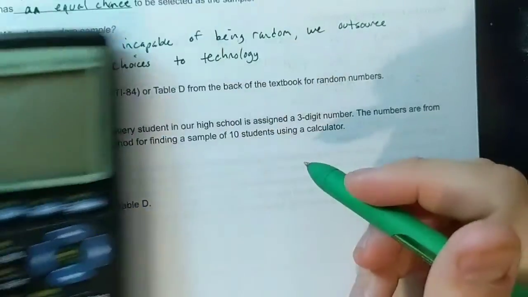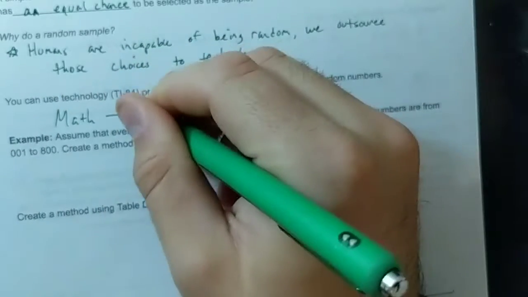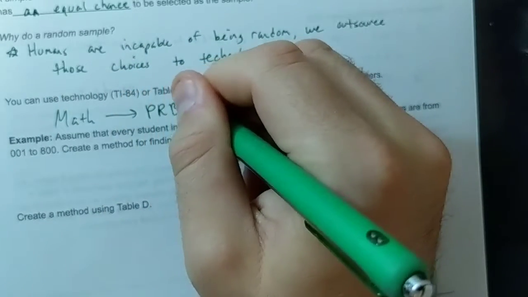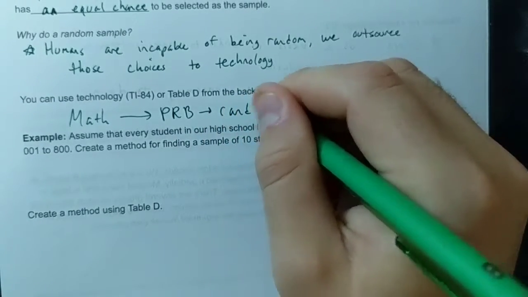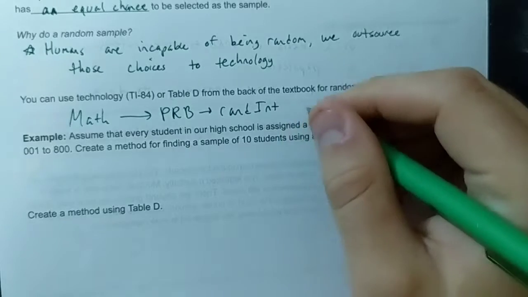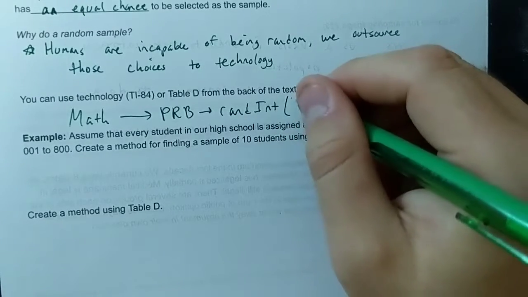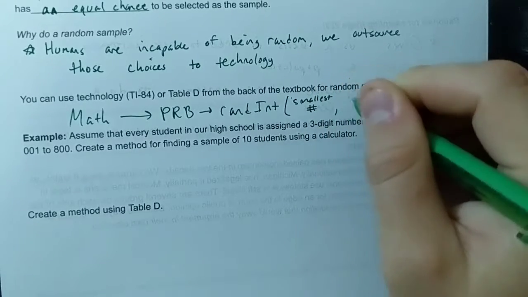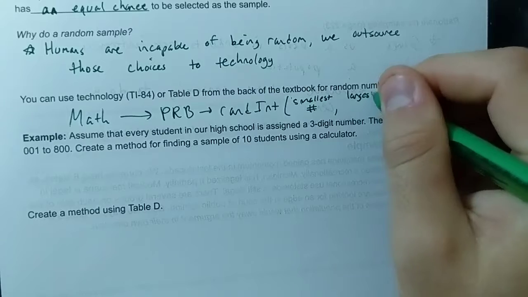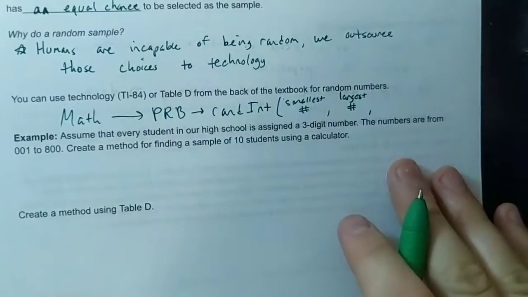Here's the actual directions. I'm going to write them out. Math, PRB, choose random integer, and then in that set of parentheses you're going to write three things: your smallest number, largest number, and the last number is optional.